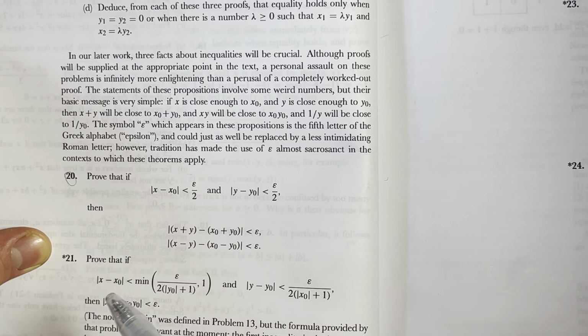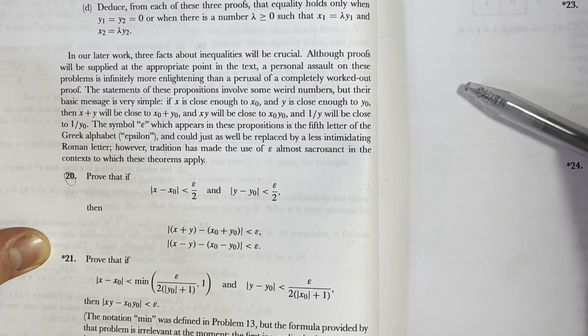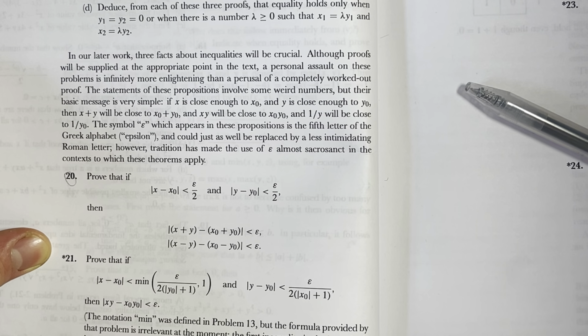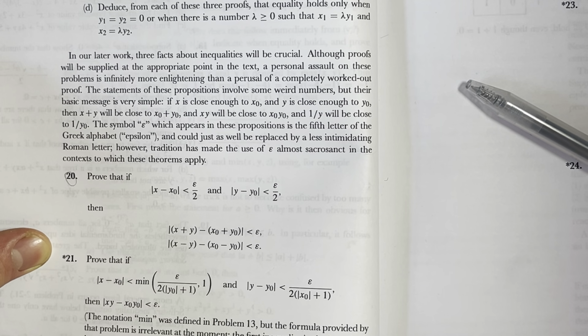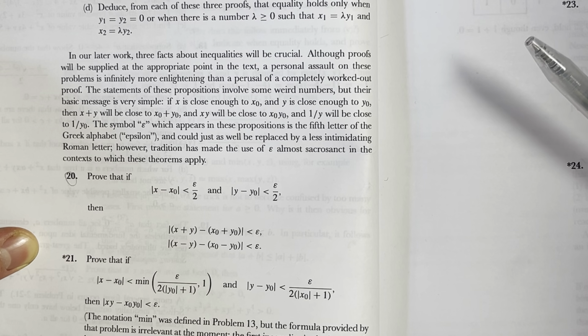It reads, in our later work, 3 facts about inequalities will be crucial. Although proofs will be supplied at the appropriate points in the text, a personal assault on these problems is infinitely more enlightening than a perusal of a completely worked out proof.